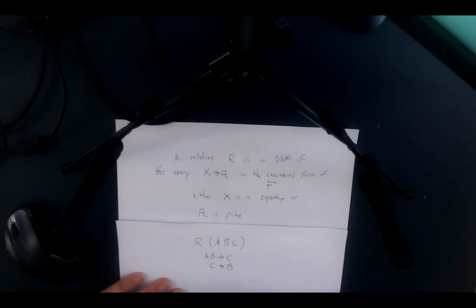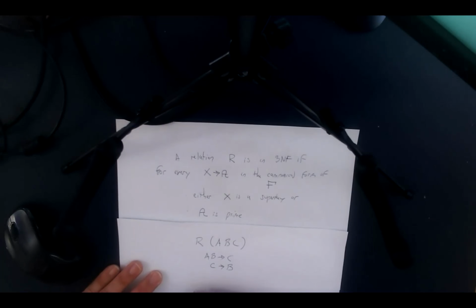So it might feel weird, like, what's this prime stuff? Let's look at an example of something that would not be in 3NF, to build a little intuition.